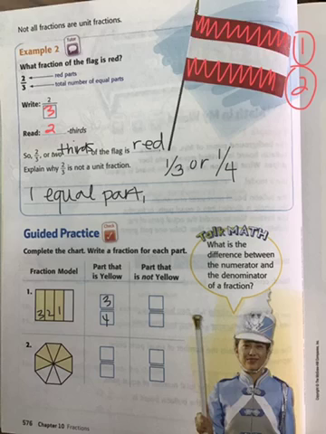Now they want to know what is the part that is not yellow. The part that is not yellow is 1. So then this becomes 1 out of 4 equal parts. Number 2 is the same thing, just a different shape, only this time we have lots more equal parts. So let's go ahead and count how many equal parts. 1, 2, 3, 4, 5, 6, 7, 8. So our denominator, or how many equal parts we have, is 8, right? That's how many equal parts total.